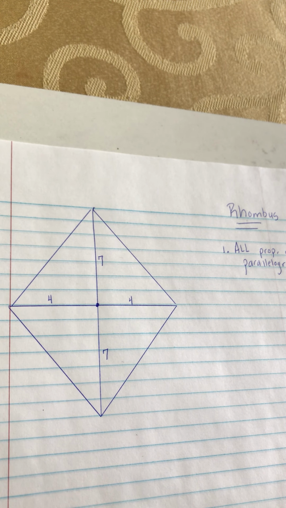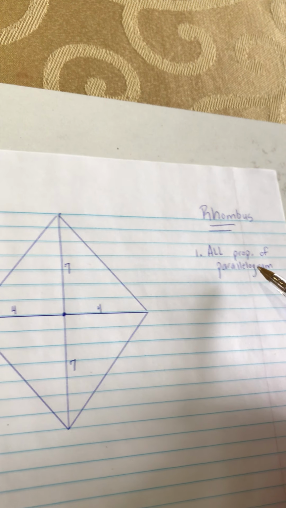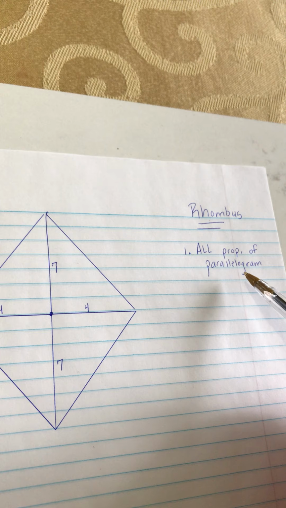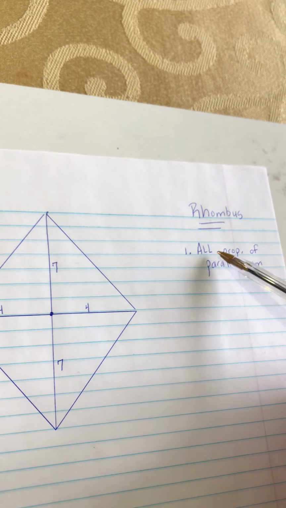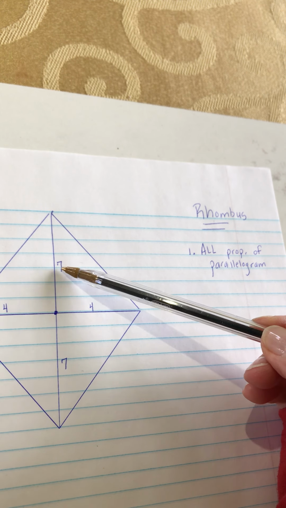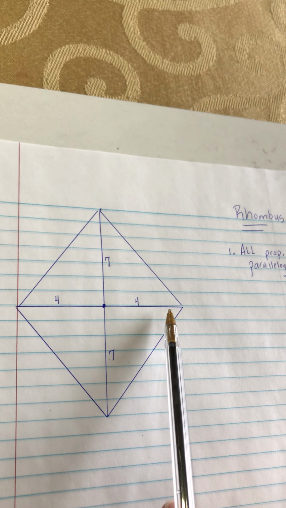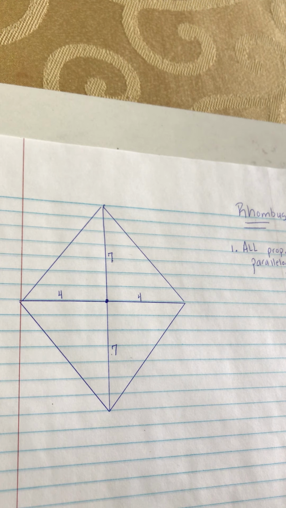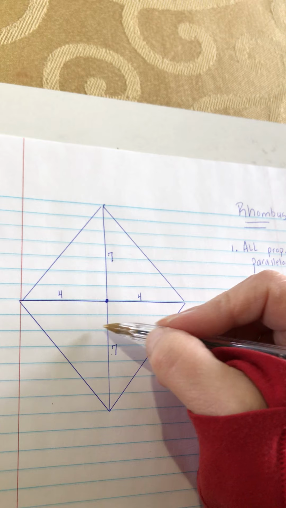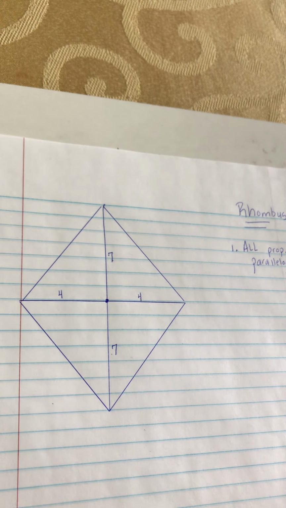Now again, as you can see, it does look like our parallelogram, and like I said, it has all the properties of a parallelogram, so those are still good. As we drew it out, one of the properties of a parallelogram is that the diagonals bisect. So we have a 7 and a 7, and then a 4 and a 4. All right, so what else is going to happen in a rhombus? Right in the center here, these look perpendicular.